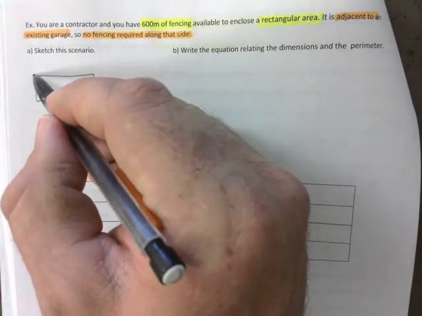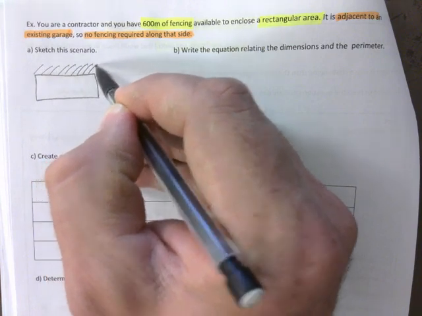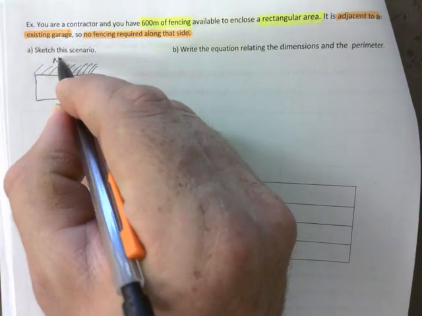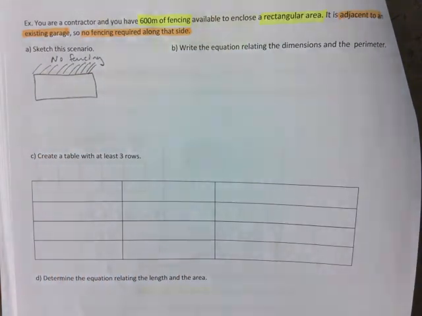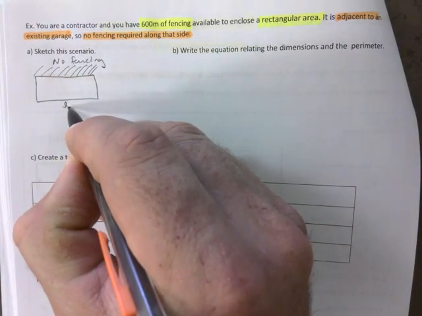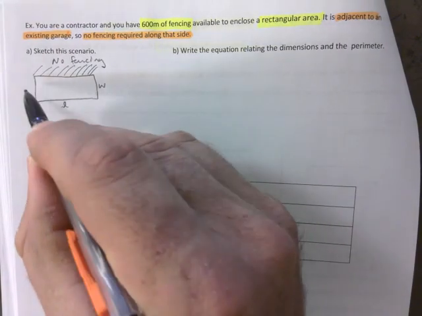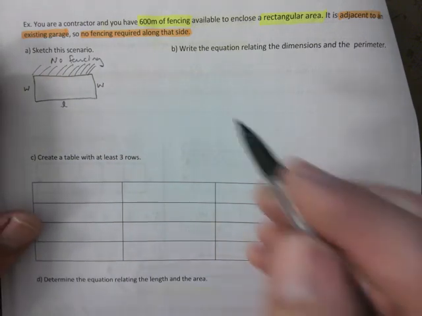But I will tell you, always pick the long side as your non-fenced in area. No fencing, right? No fencing here. So that means that you're left with length and 2 widths. That's all. Those are the only ones that need to have fencing applied to them.